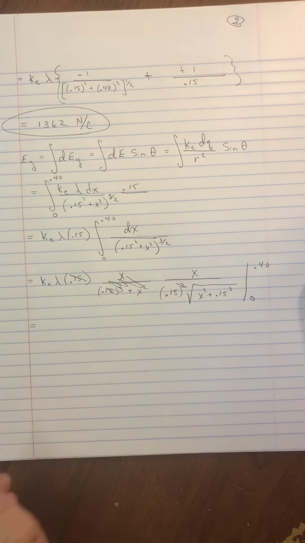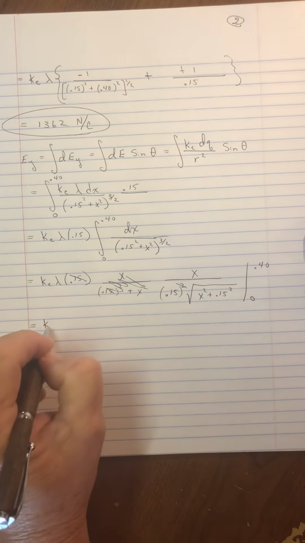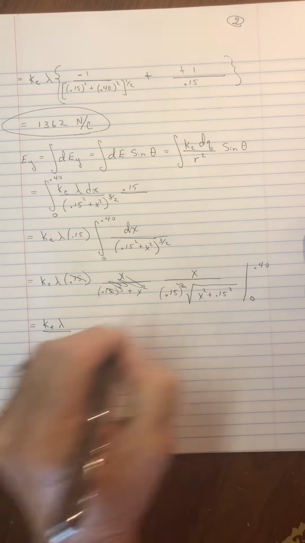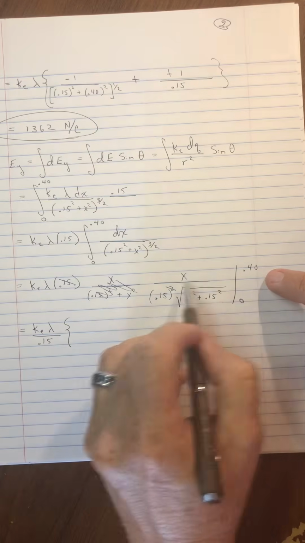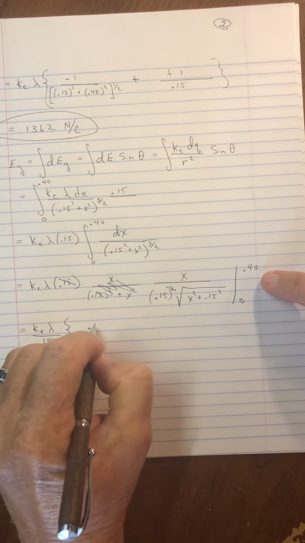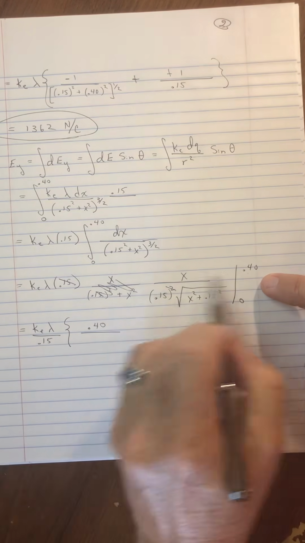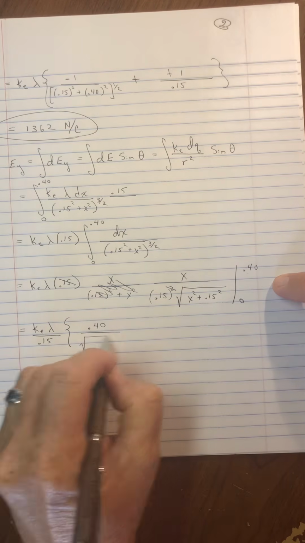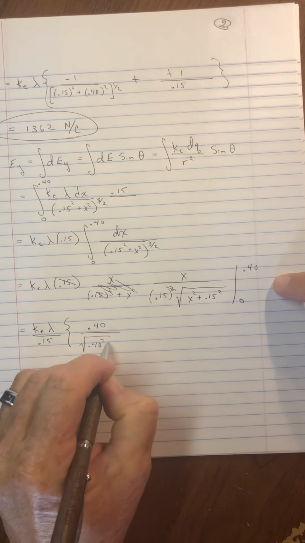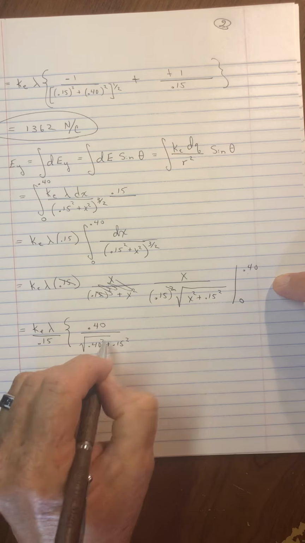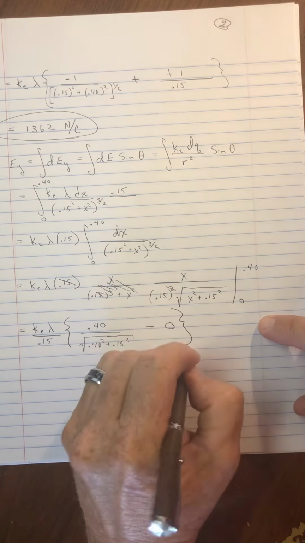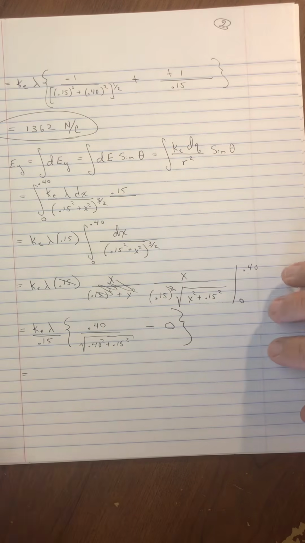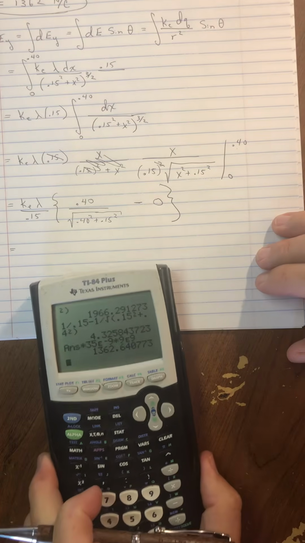The 15s would cancel off. In fact, I'll just put the Coulomb's constant, the lambda, and the 15 together. And then when I put in the limits, I have the 0.14 here over the square root of 0.14 squared plus 0.15 squared, square root, and then technically minus a 0. And so now if I grab my calculator here, I can put these in.